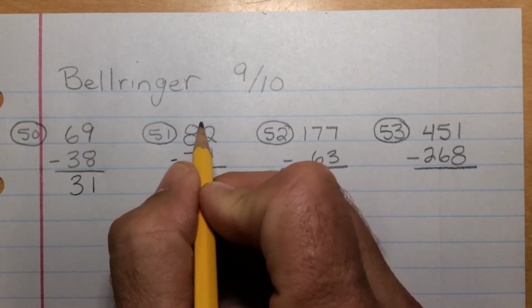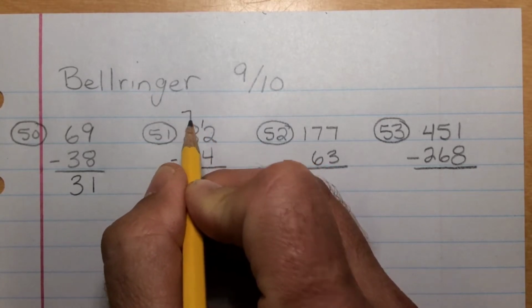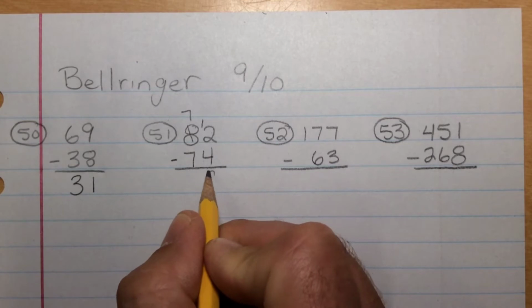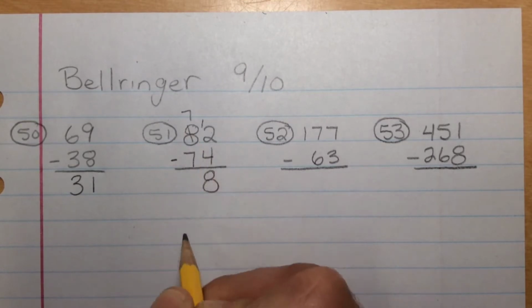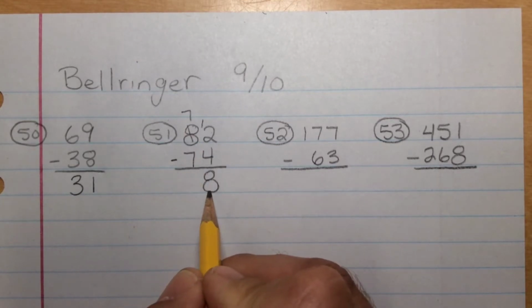2 minus 4, well, you can't do it, so you do have to borrow here. Now, 12 minus 4 is 8, and 7 minus 7 is 0. 82 minus 74 is 8.